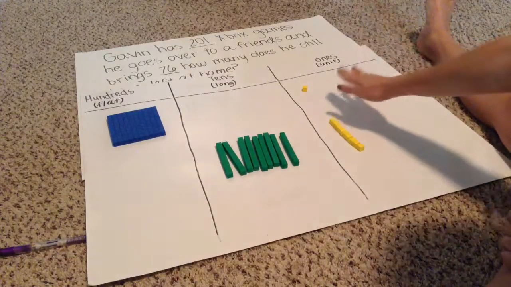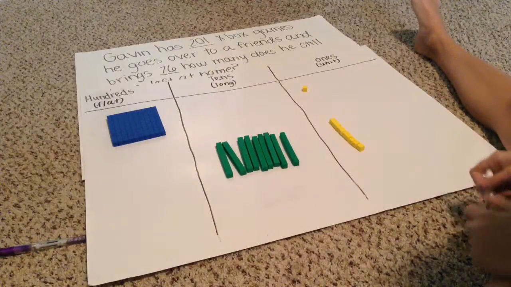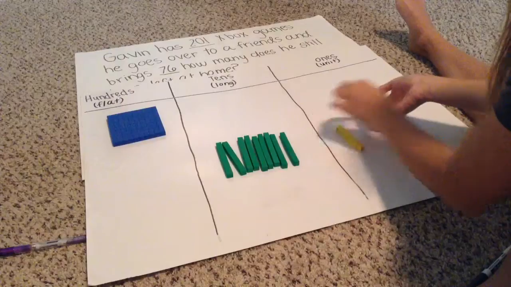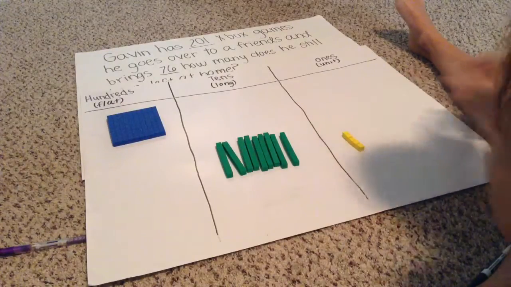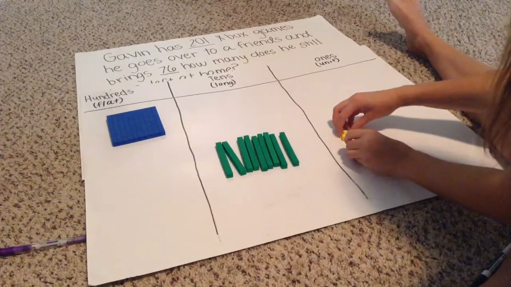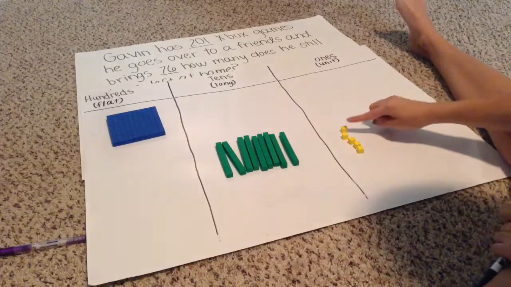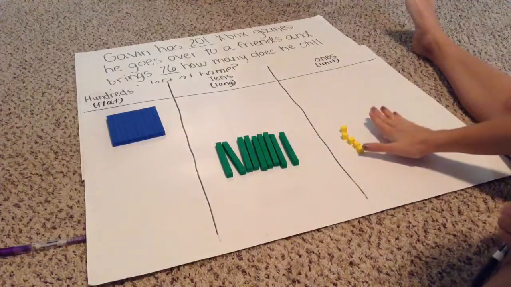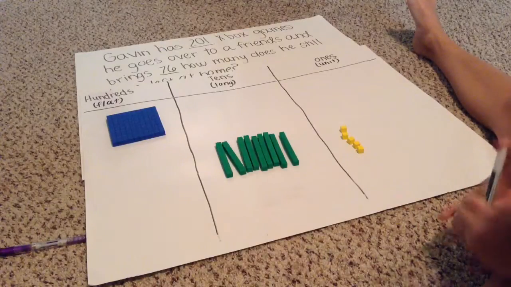So we now have 11 units, and we need to subtract our 6. 1, 2, 3, 4, 5, 6. That leaves us left over with this many. Can you count with me? 1, 2, 3, 4, 5. So we now have 5 units in our ones place.